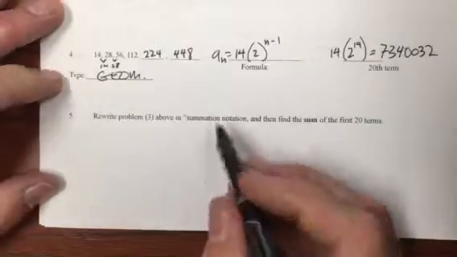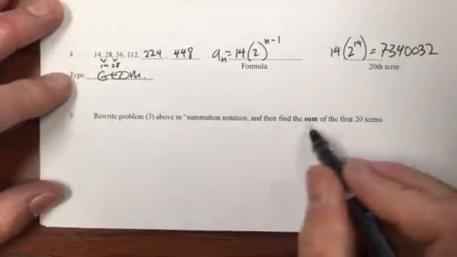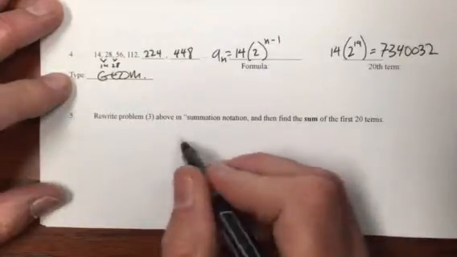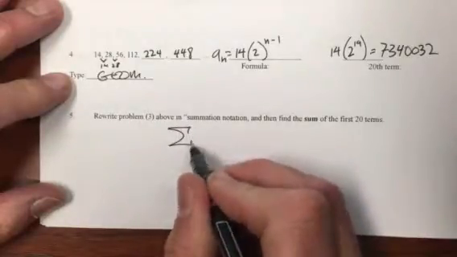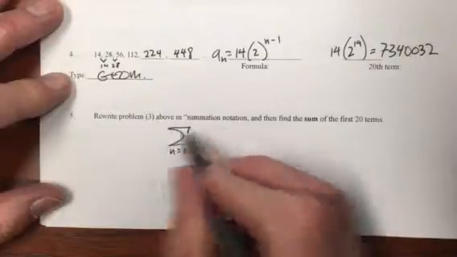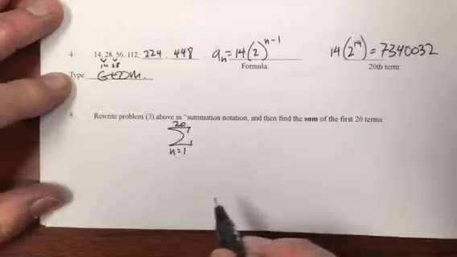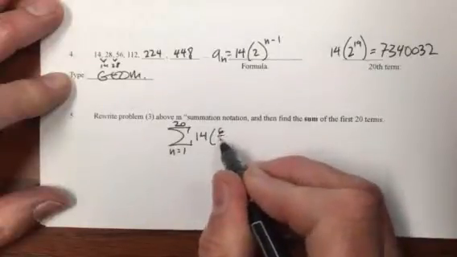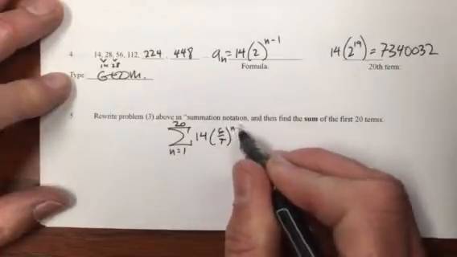Rewrite problem 3 above in summation notation, and then find the sum of the first 20 terms. All right, well, it's going to be in summation notation like that. N equals 1 to 20, if it's 20 terms like that. And then the formula is 14 times 6 over 7 to the n minus 1.